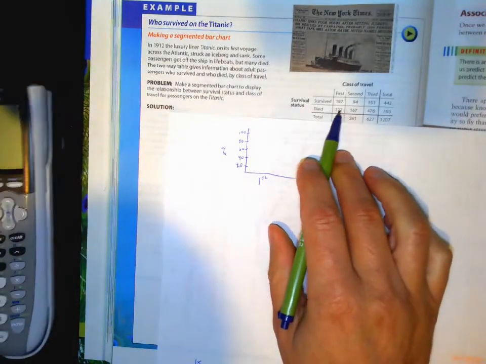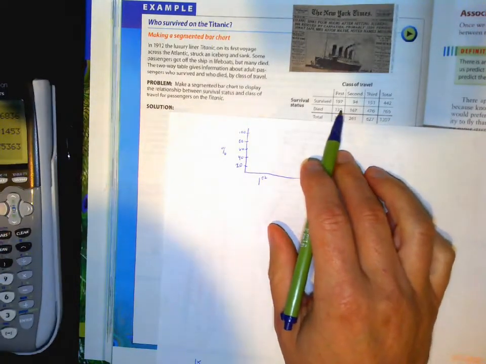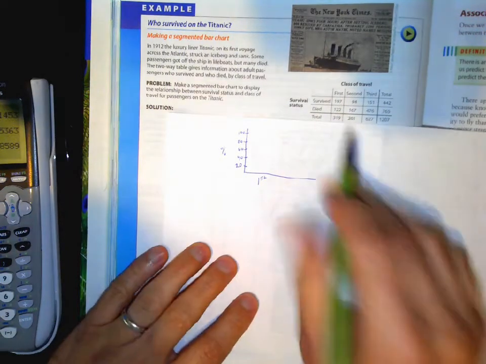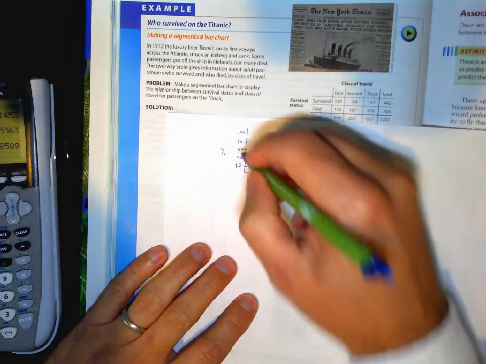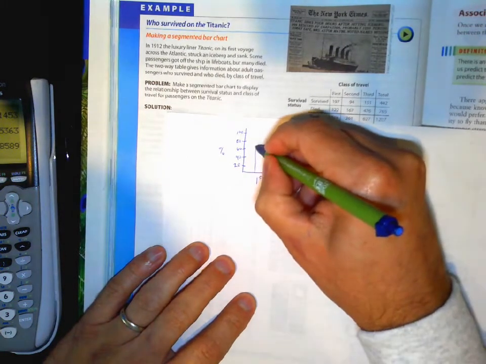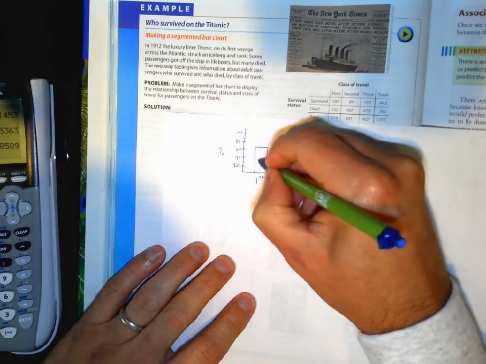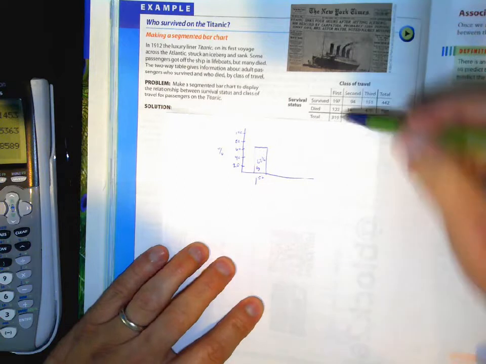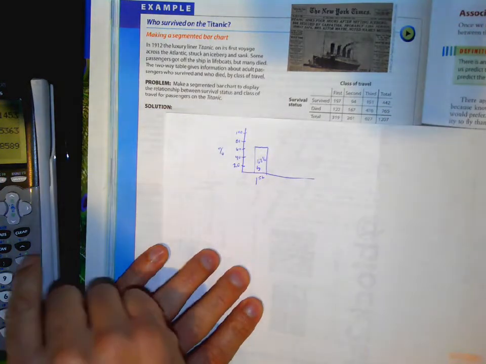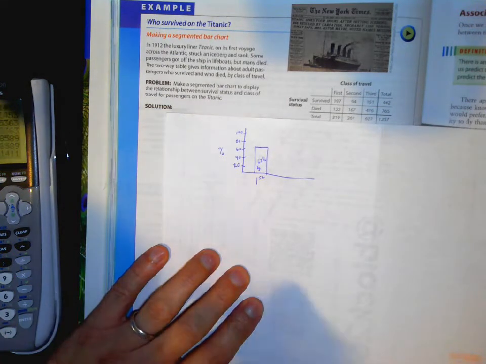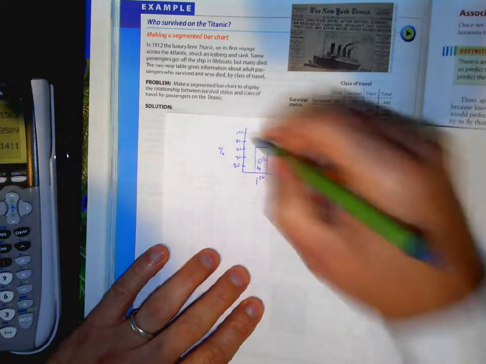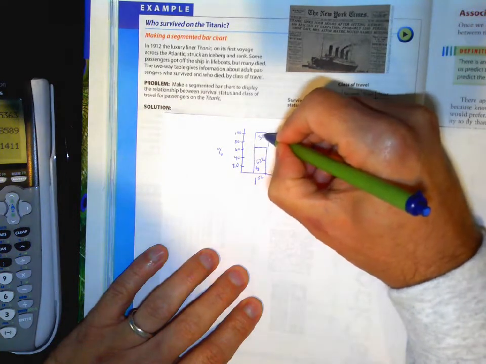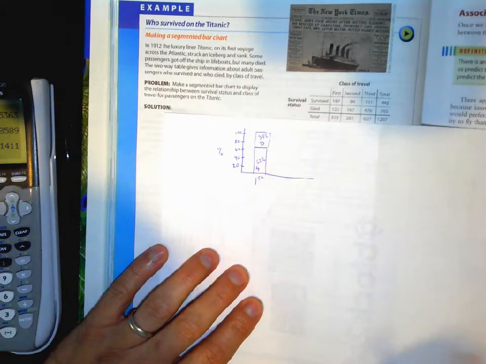Of those that survived, we have 197 divided by the 319 people total, and that gave us about 62%. Then we had 122 divided by the 319, which is about 38%, which takes that up to 100%. So 38% died. That's your first class.